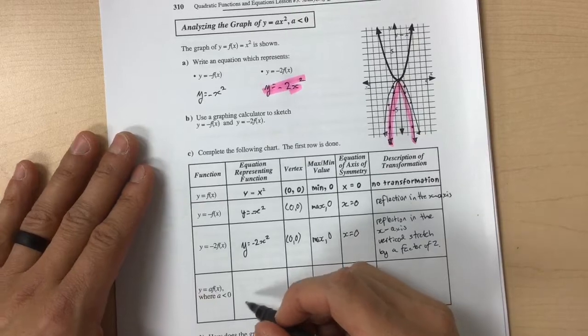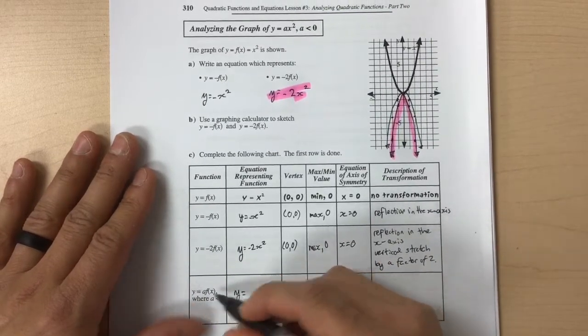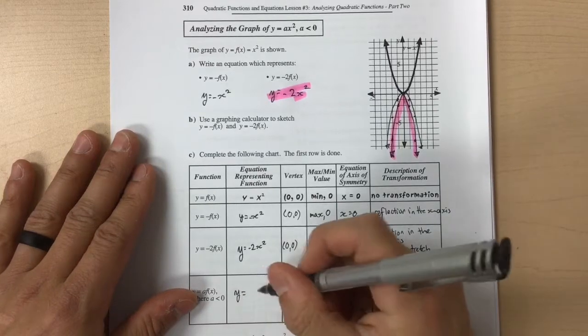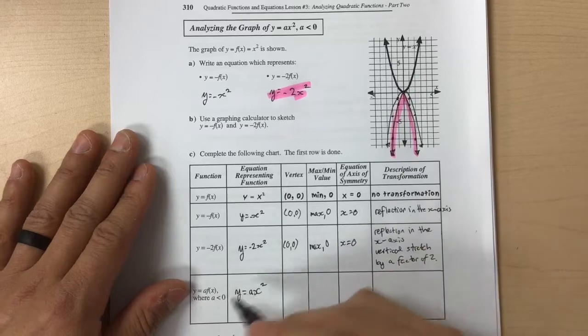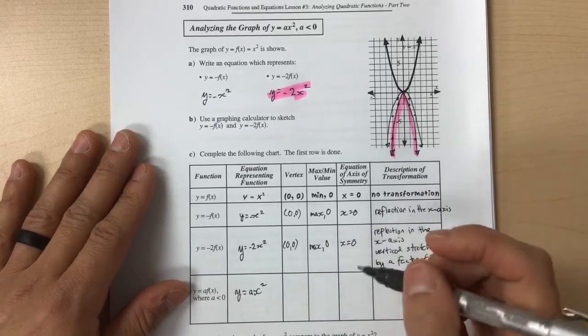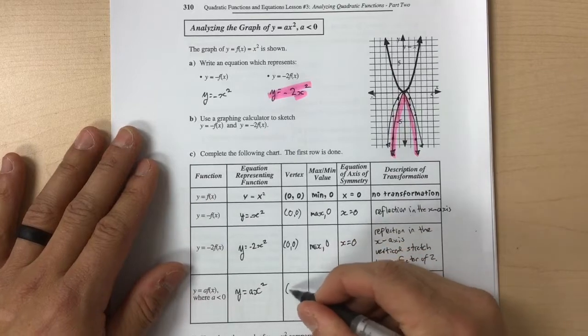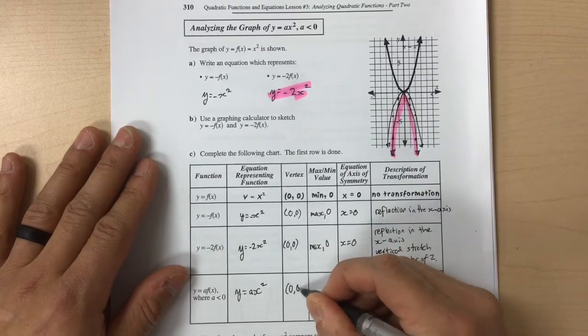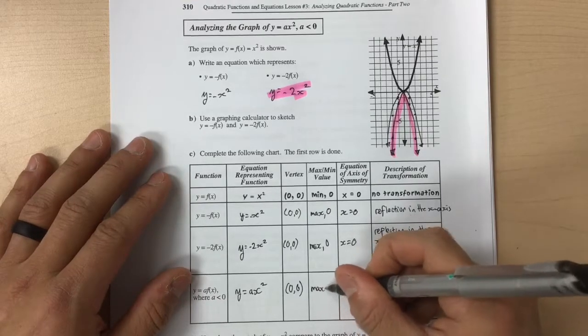With this example here, if I have a parameter a that's added to my graph, that's going to be a x squared, where a has to be less than 0. My vertex will be 0, 0. My maximum point will be 0.